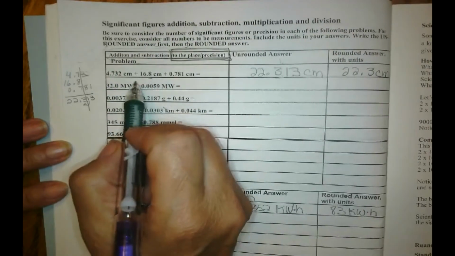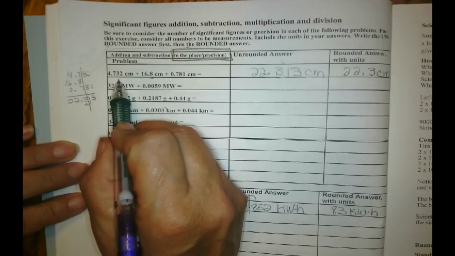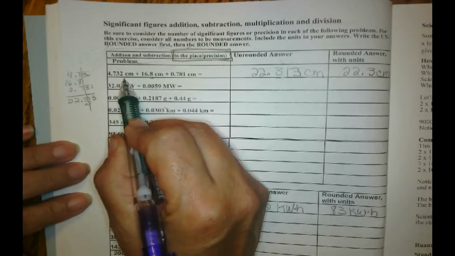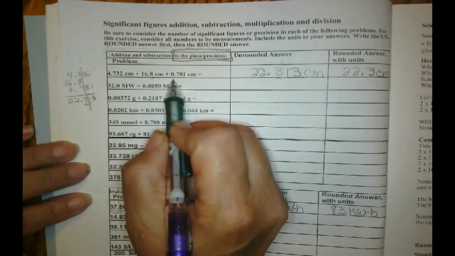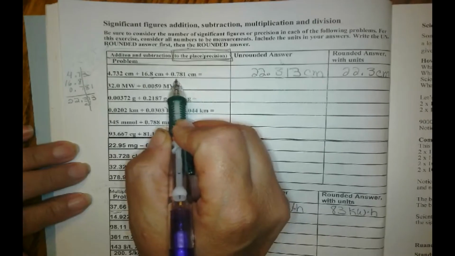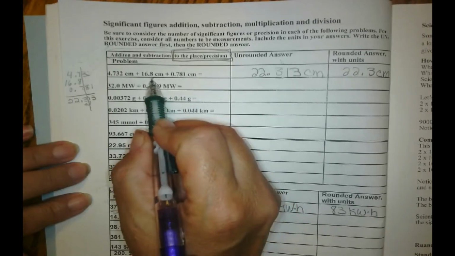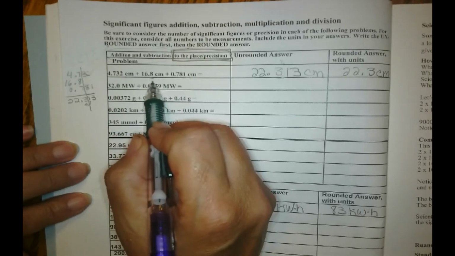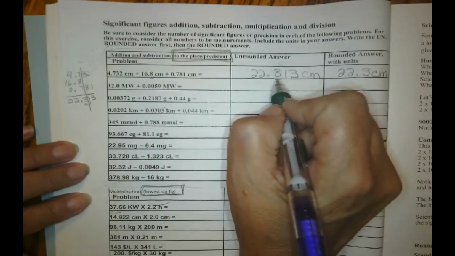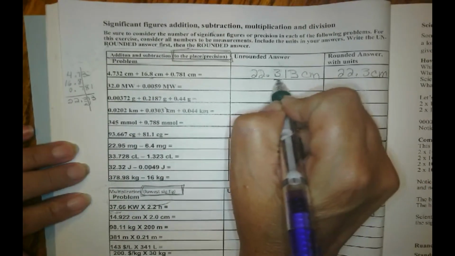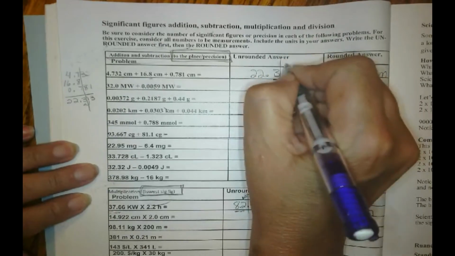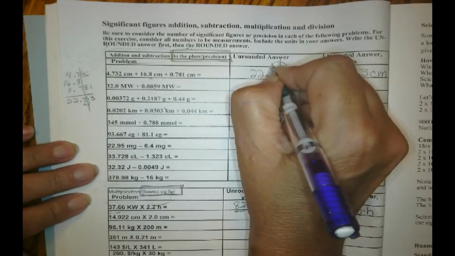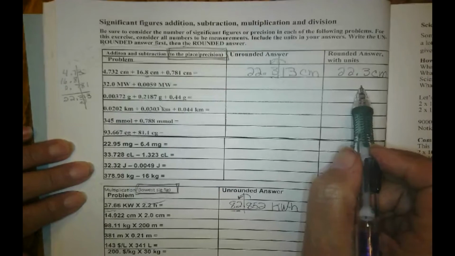We can also look at it like this. 4.732 goes to the thousandths, 16.8 goes to the tenths, and this one goes to the thousandths, or 3 positions past the decimal, 1 position past the decimal, 3 positions. The least precise is 1 decimal place. Okay, and so we only need to the tenths, or 1 position past the decimal. That's all we need there. Does the 1 round it? No, it doesn't, and there's my answer, 22.3 centimeters.